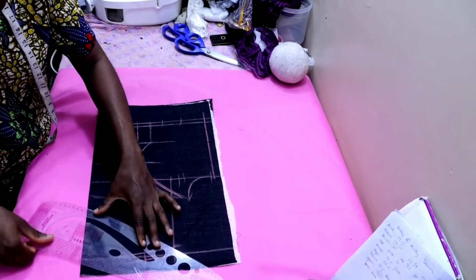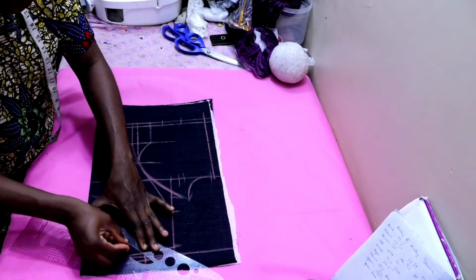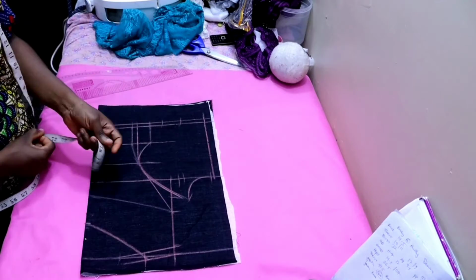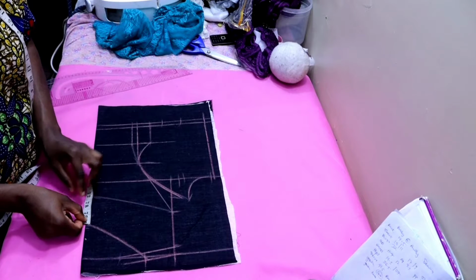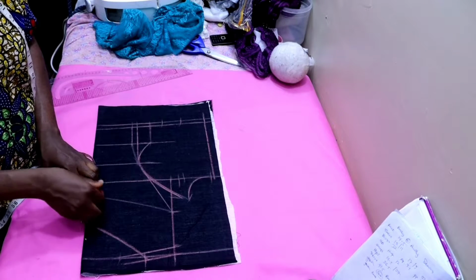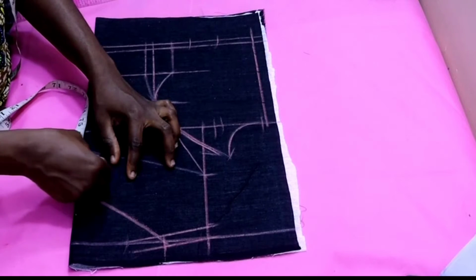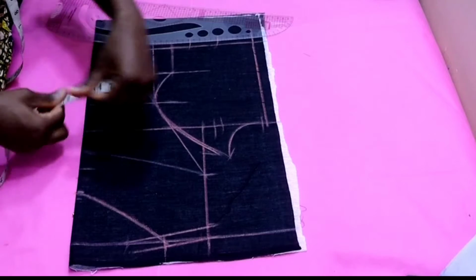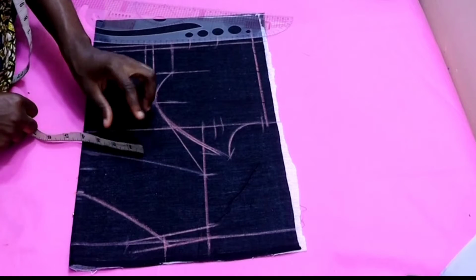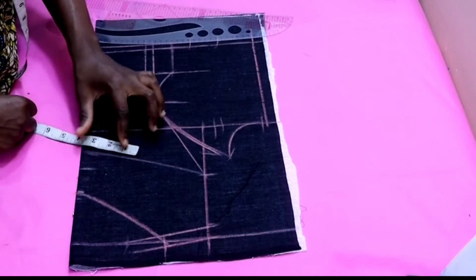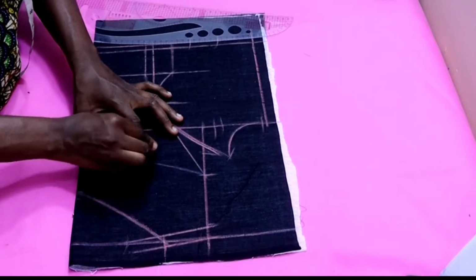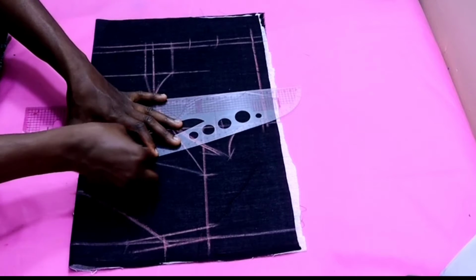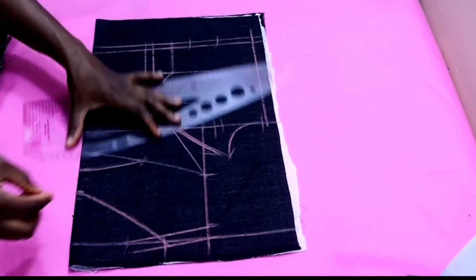Then after that, I connect the 2 points together. You can do any neck width or depth of your choice, measurement differs, so do whatever works for you. Then from the neck depth, I measure 1.5 inch downward, like this, 1.5 inch. Then after that, I went back to the yoke depth, and then from the folded edge, I measure 4 inches inward, like this. Then I connect these 2 points together.